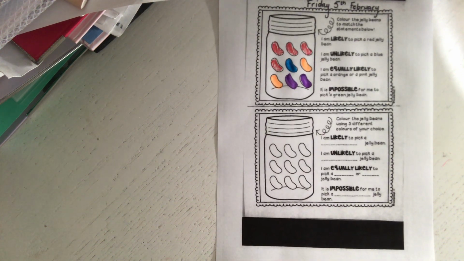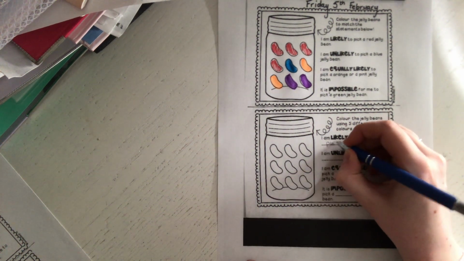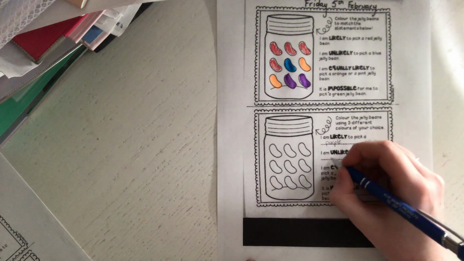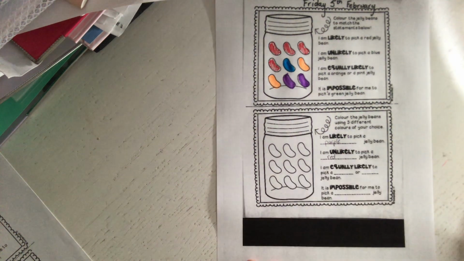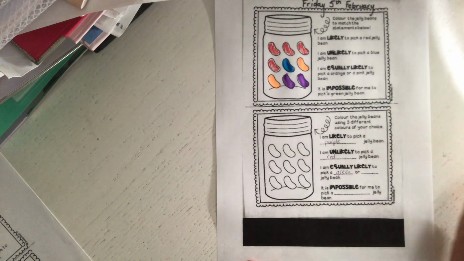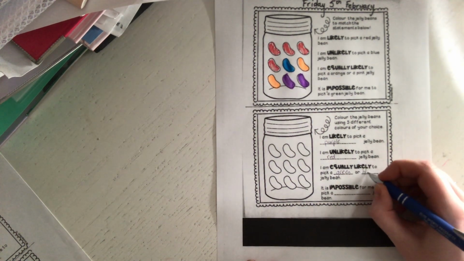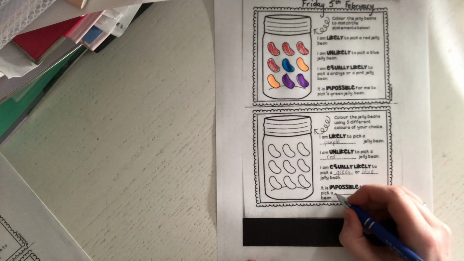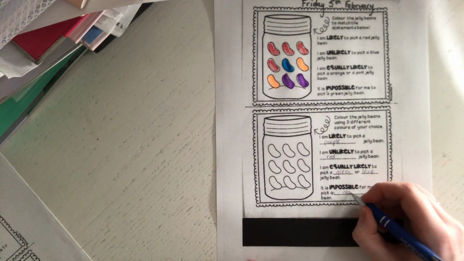Now, for the second half of the page, you have to colour the jelly beans using different colours of your choice, okay? So, it says first of all, I am likely to pick, and I'm going to put in purple. I'm likely to pick a purple jelly bean. I think I'm going to be unlikely to pick a red jelly bean. I think I'm going to be equally likely to pick a green or a blue jelly bean. And I think it's going to be impossible to pick an orange jelly bean.